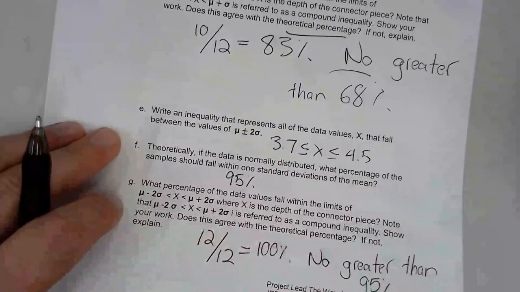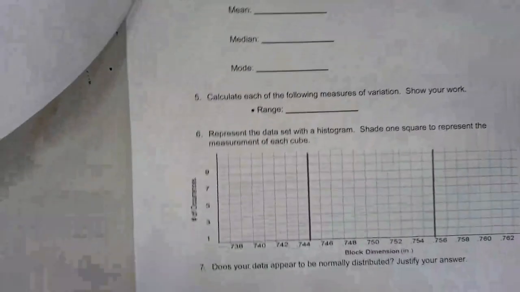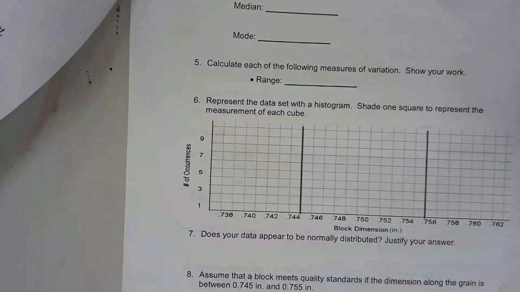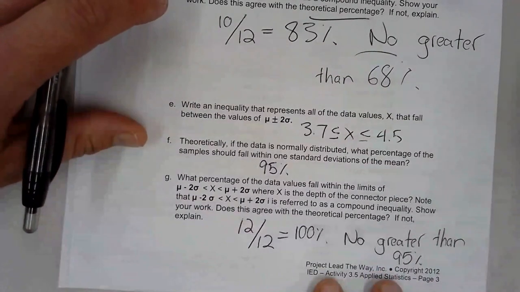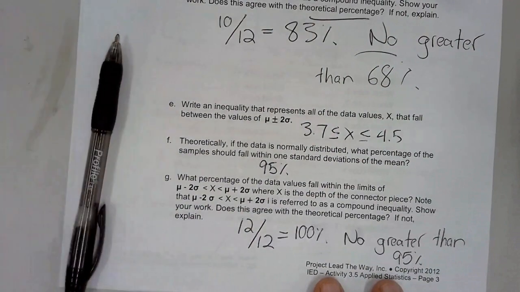You are now going to do it with your own data. All right, so very similar to what we just did with data I gave to you, but now you're going to do it on your own.